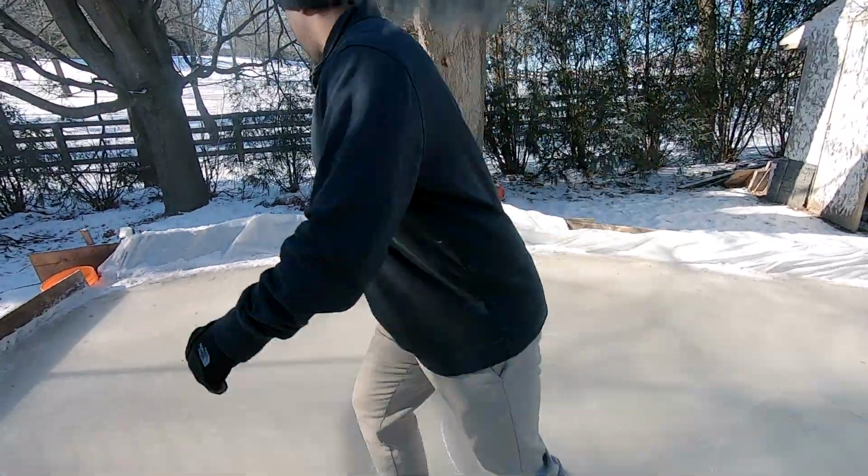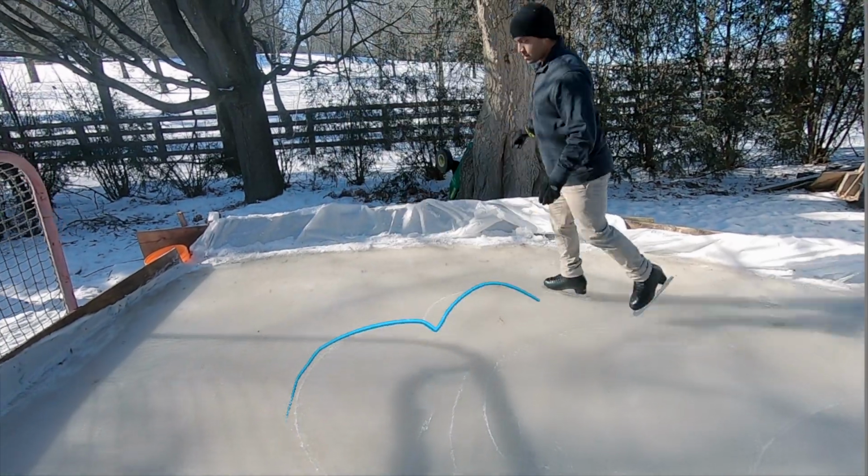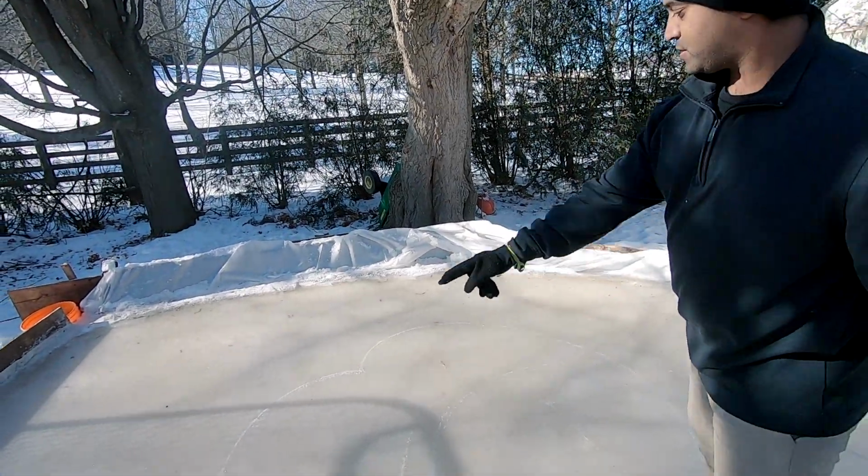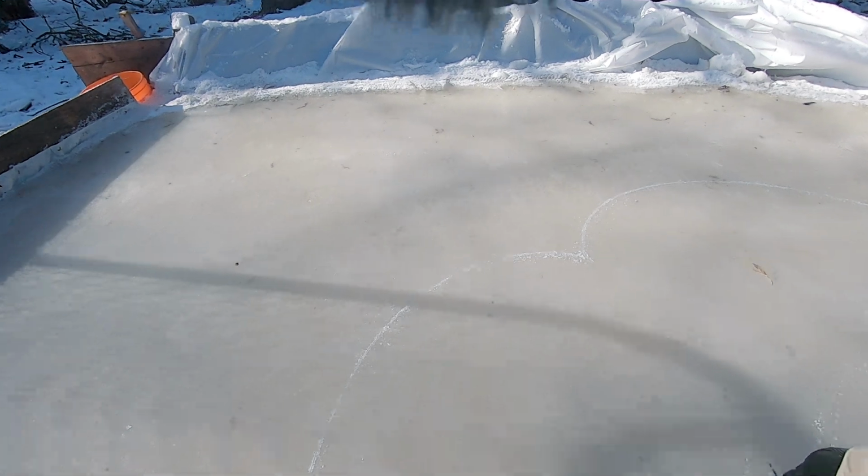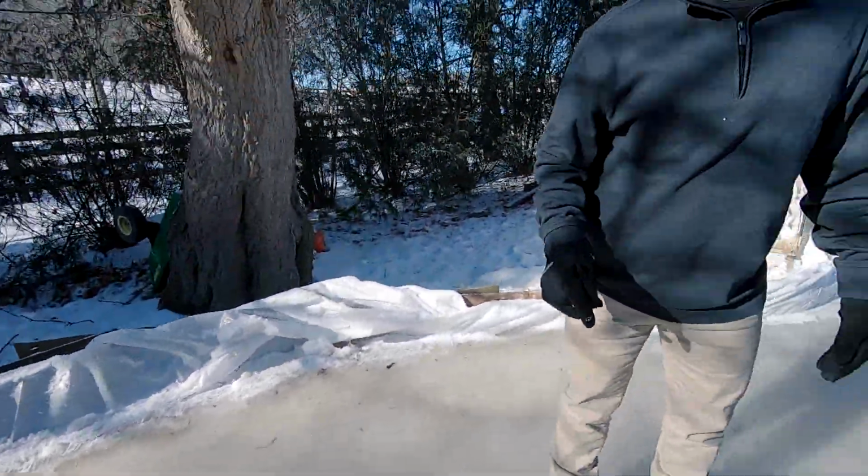Okay guys, today's lesson is going to be about three turns. First of all, why do we call it a three turn? Well, the actual shape of the turn looks like the number 3. Here, I'll demonstrate one, you can see. See how that looks like the number 3? So in skiing, we call that the three turn.